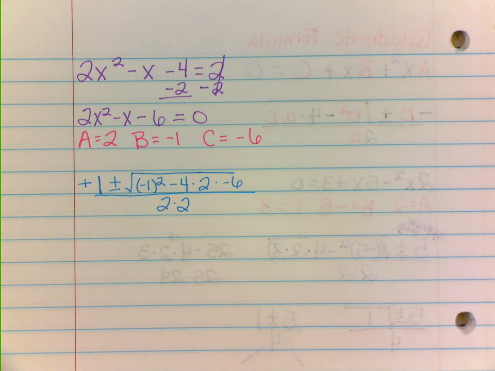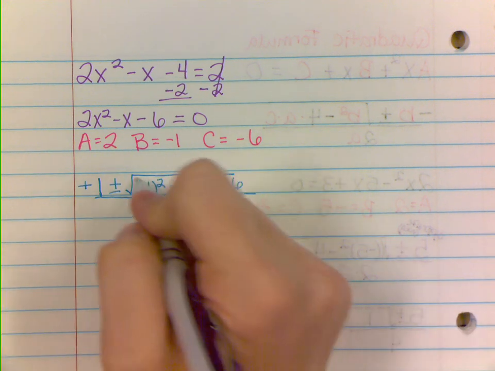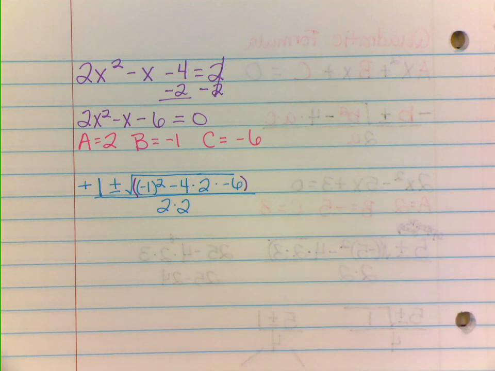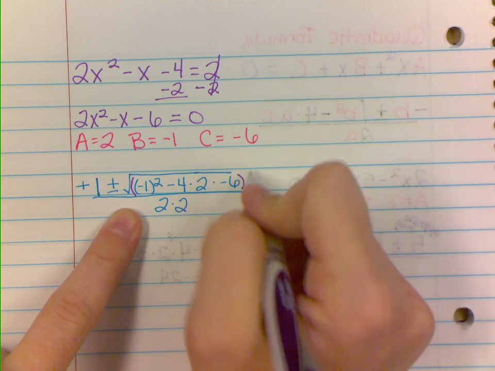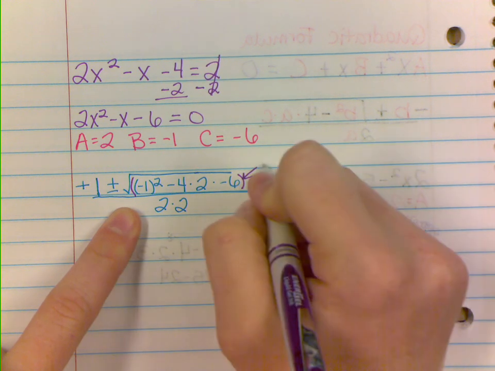What do I need to put in my calculator first? Dylan, what do I need to put in my calculator first? The stuff underneath the square root. Okay? So write that down if you're going to forget.